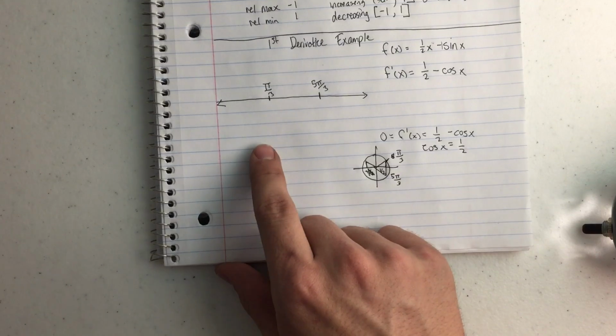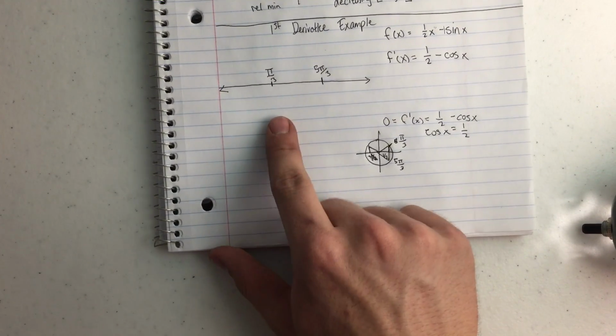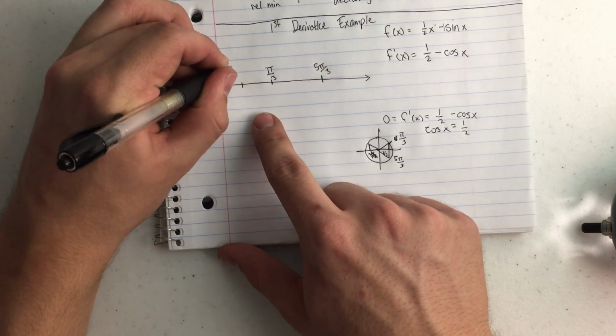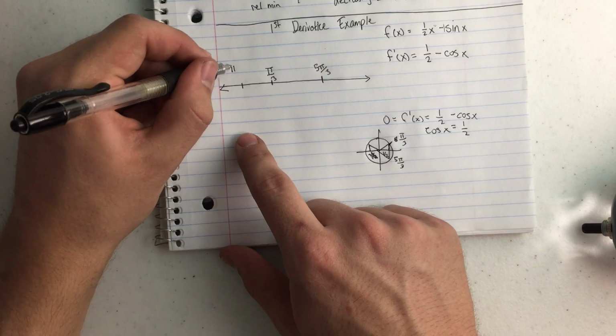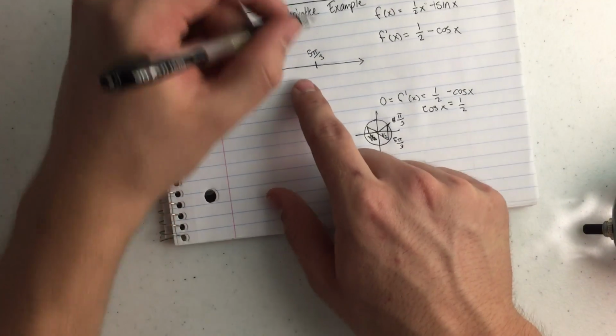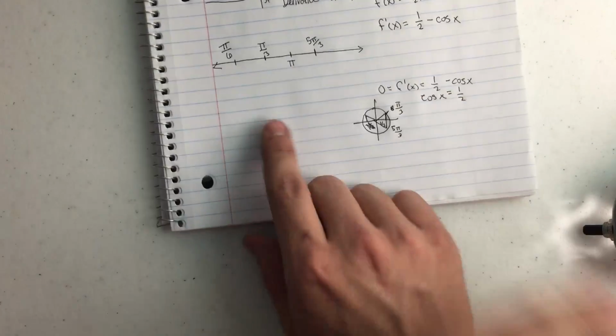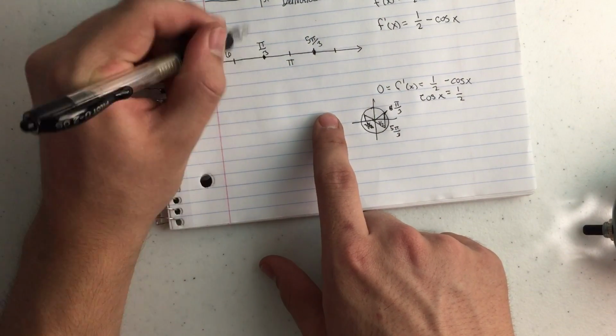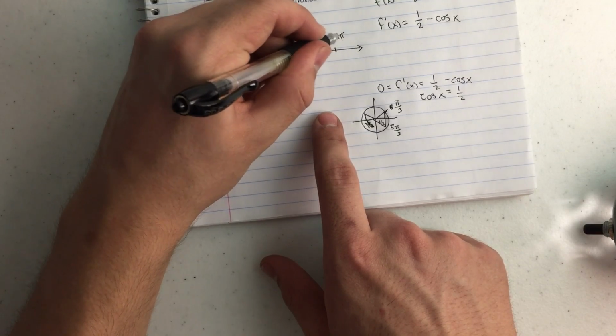Now I want to test numbers in each interval. Here I'm going to test pi over 6, over here I'm going to test pi, because that's an easy number, and here I will test 11 pi over 6.